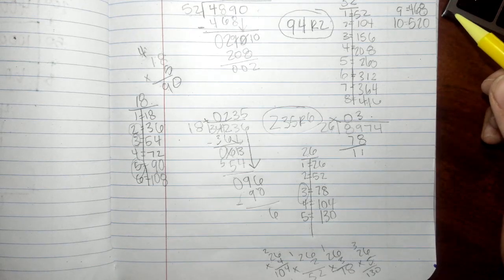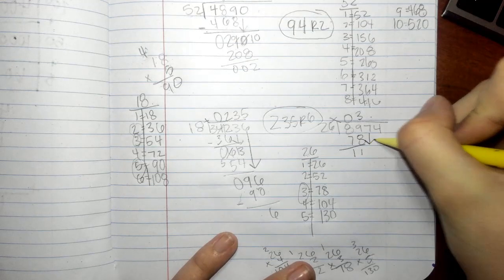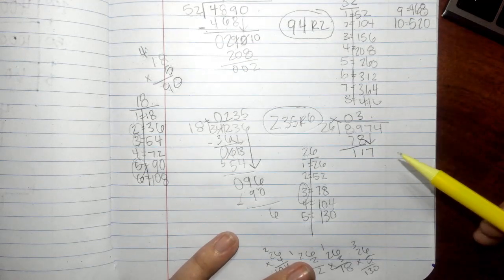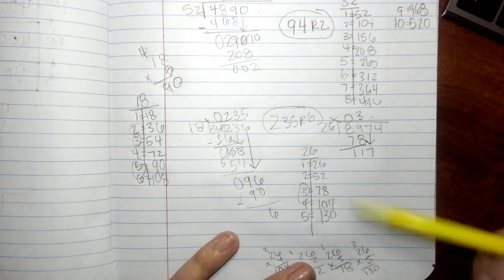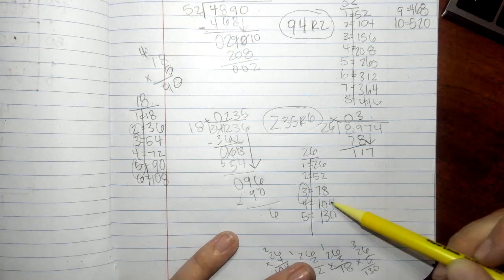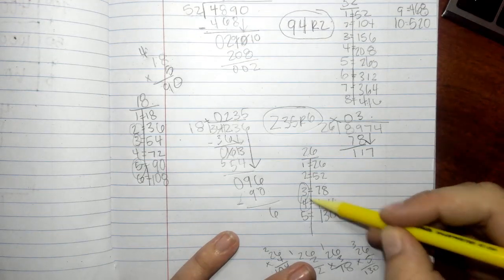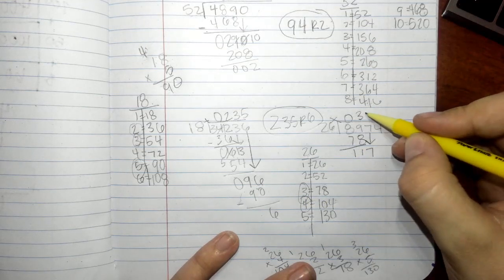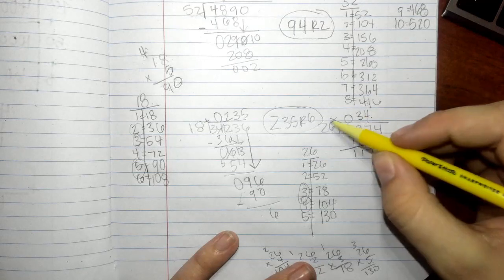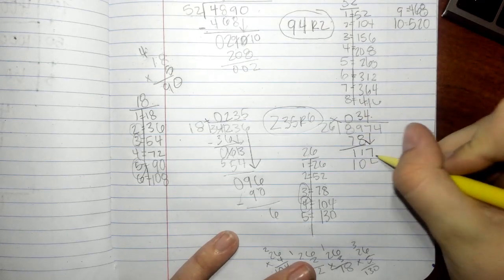After I divide, multiply, subtract, bring down. So now I'm at 117. So let's find a number that is bigger than that. The first number I see is 130, so I'm going to go back 1. 104 is smaller, so I'm going to circle 4. I know that 26 fits into 117 4 times because 26 times 4 is 104.